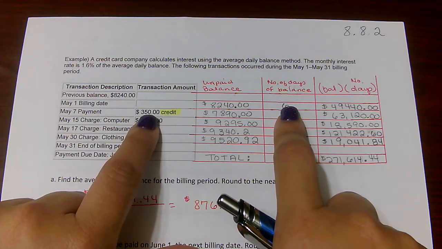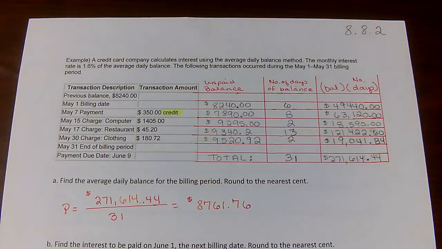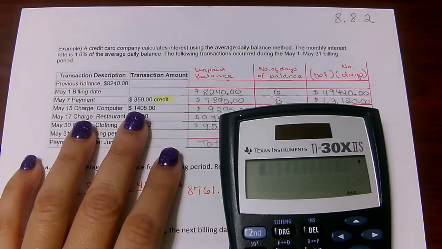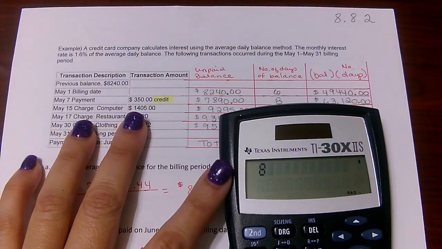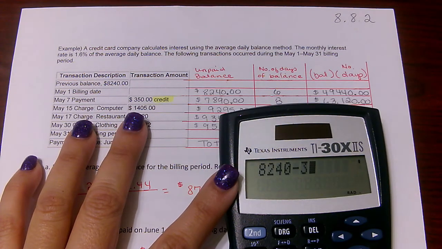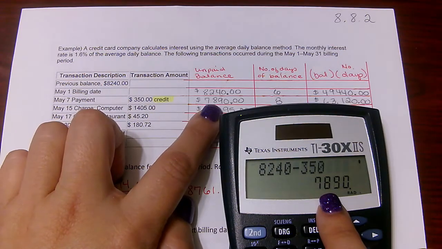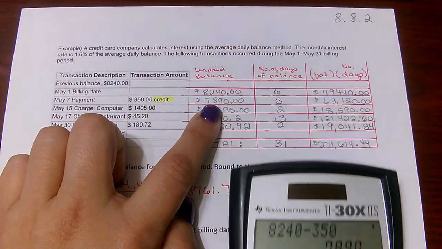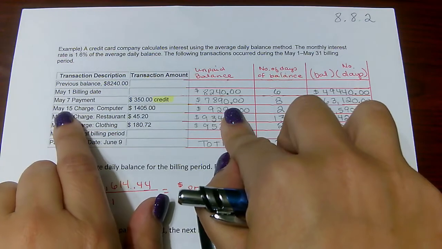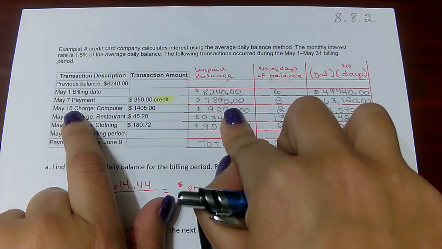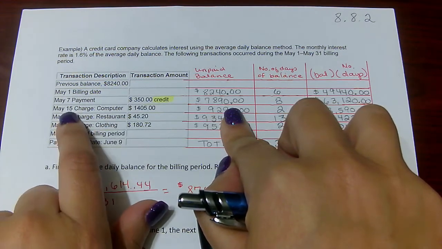Once we have a credit of $350, we take the $8,240 and subtract $350, and we get $7,890.